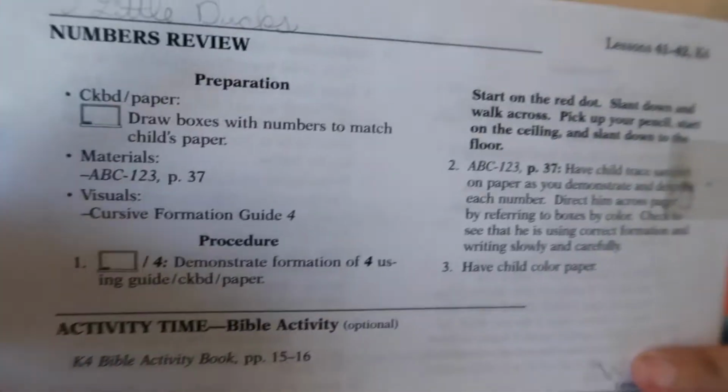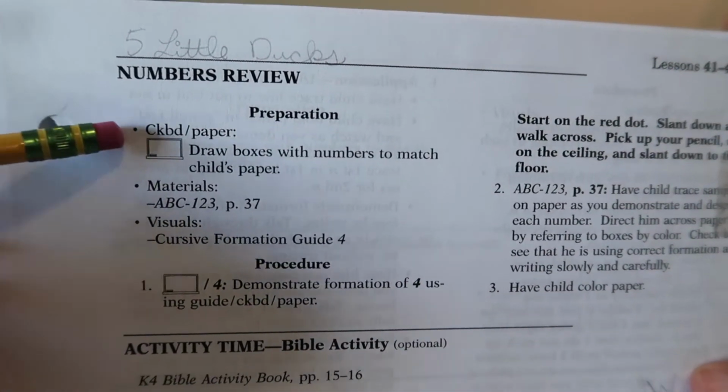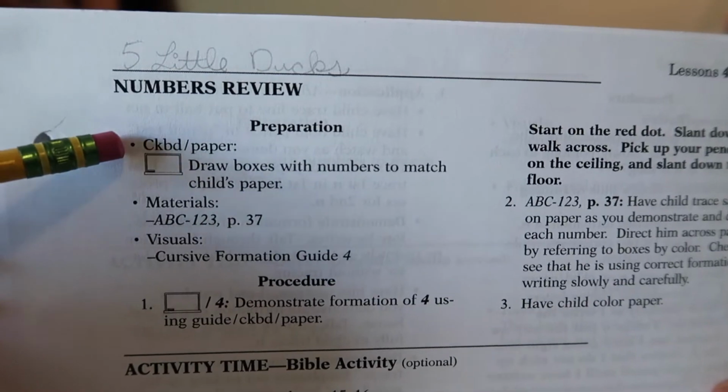Here I'm going to talk about the reviews, so the phonics review and the numbers review. I'm going to go into numbers review first, only because we just talked about numbers, so I feel like it's a little bit easier to go into. With numbers review, again, it has chalkboard / paper, whichever one you do.